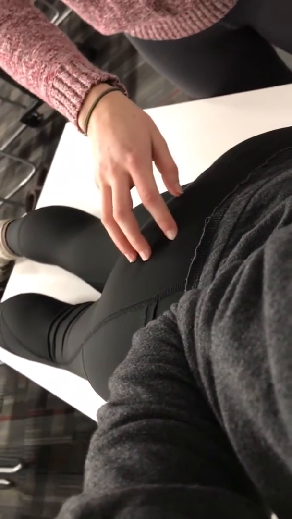PSIS. Those are like your dimples right in here. Gluteus maximus. That's the big butt muscle right here. Ischial tuberosity. That's deep, it's your butt bone.